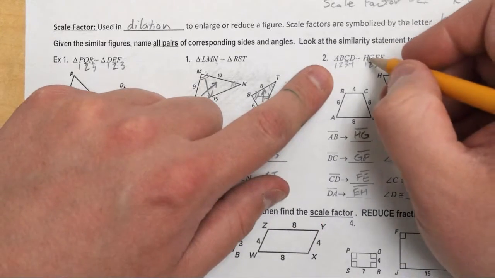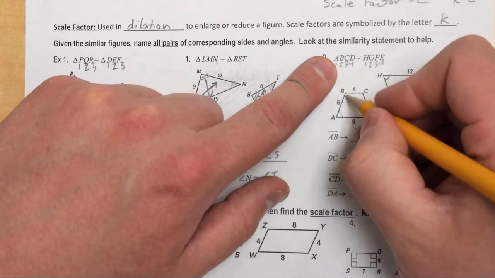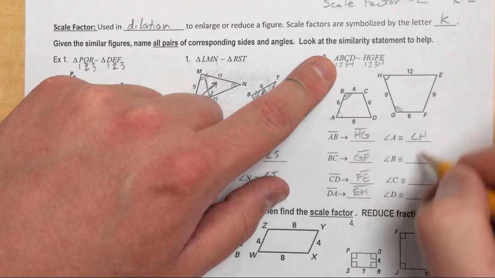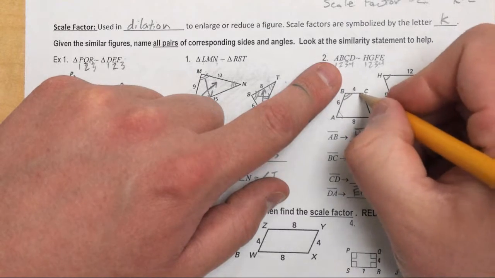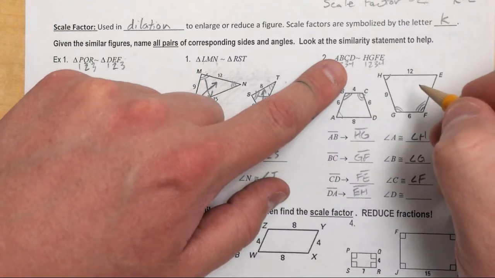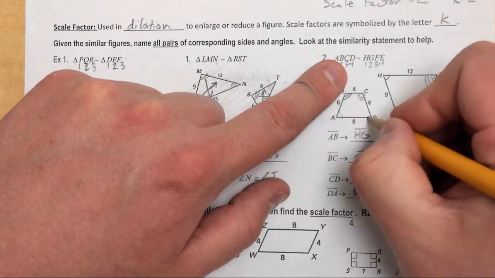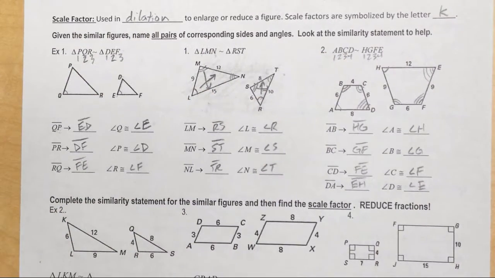And if I look at angle A, it corresponds to angle H. Angle B corresponds to angle G. Angle C corresponds to angle F. So C, we're going to have 3 arcs there, and F, we're going to have 3 arcs. And then angle D and E correspond to each other, so angle D and angle E. So there's important information that's useful. This is used in all kinds of situations. If you can understand this, it'll just really simplify how to solve for various situations.